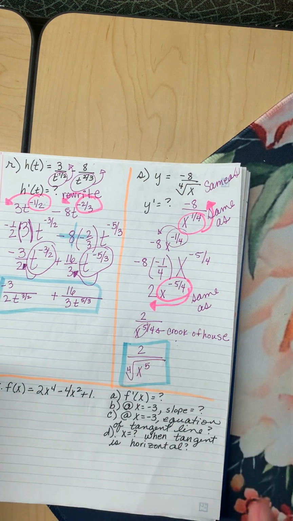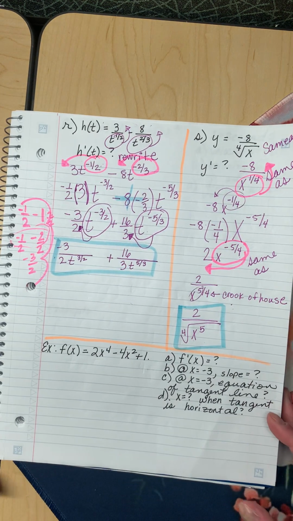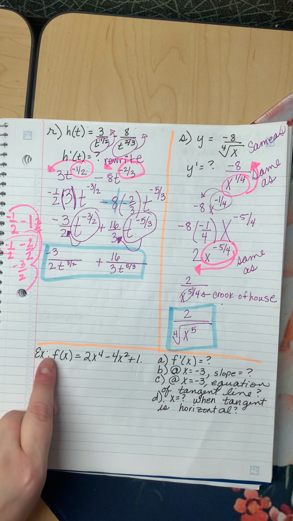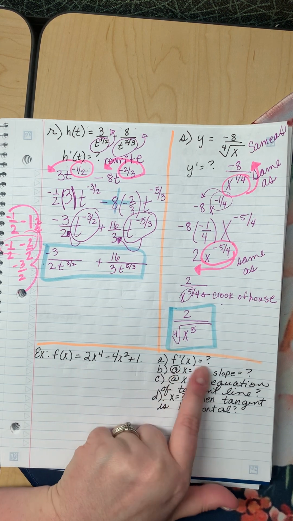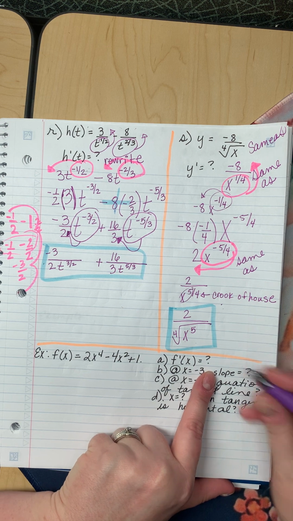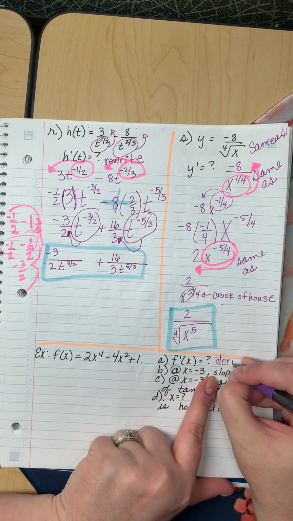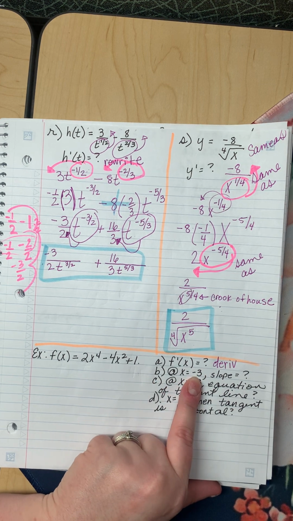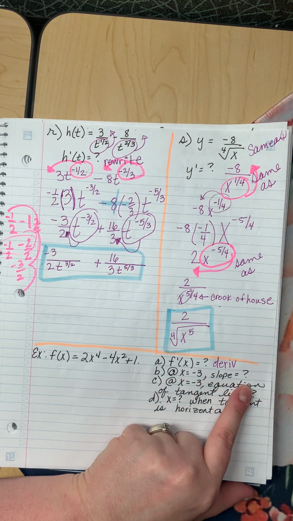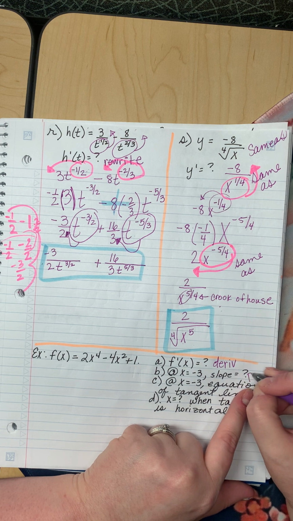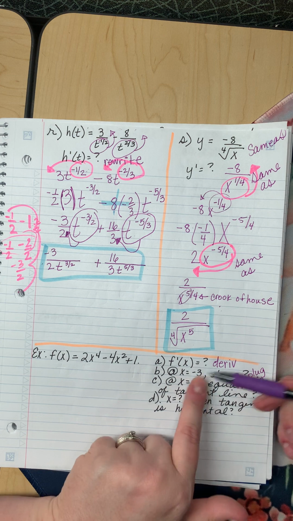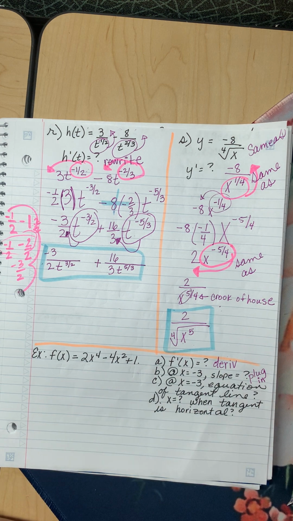Okay, let's look at this sucker. It's a word problem. I tried to only write the important words, so don't freak out when you get to it. Okay, it gives us f of x, and it says f prime of x. Well, that's just the derivative. Then part B says x equals -3. What's the slope? Well, you just plug in -3 into what we got for part A, the derivative.